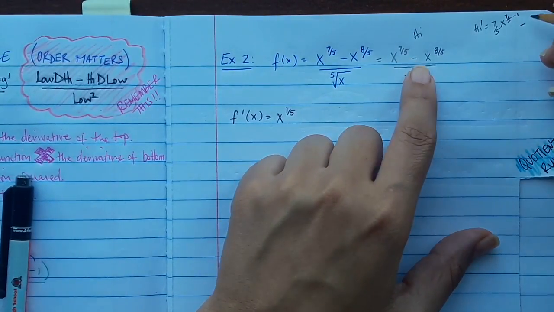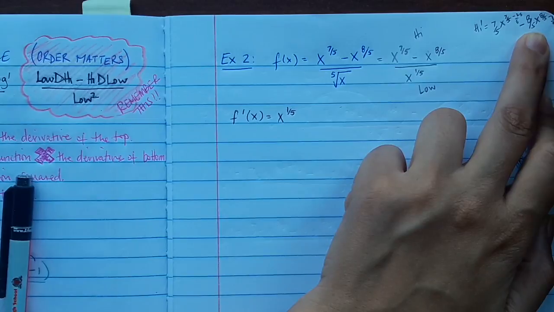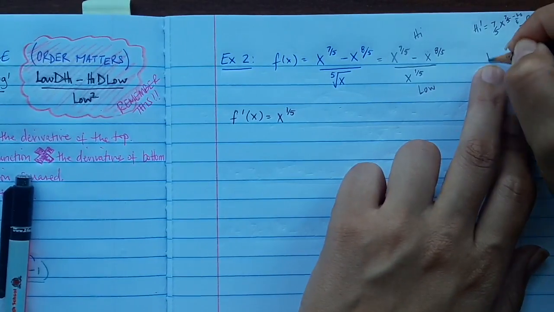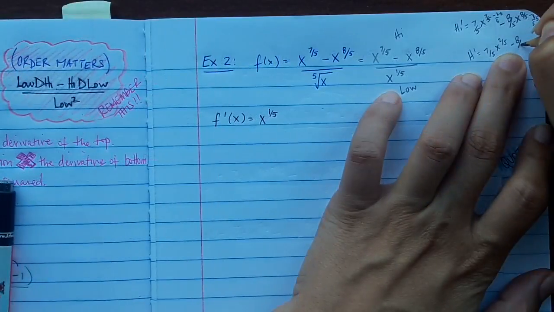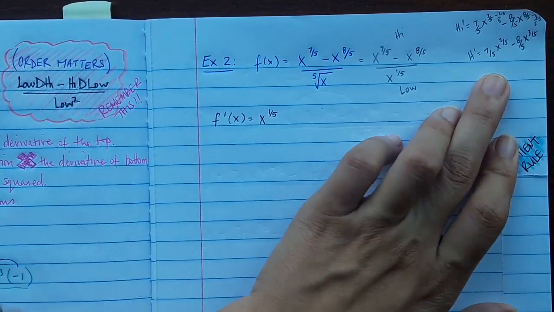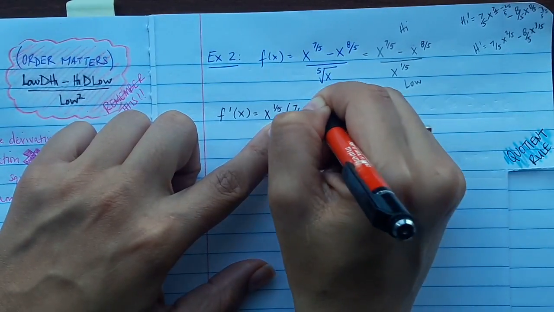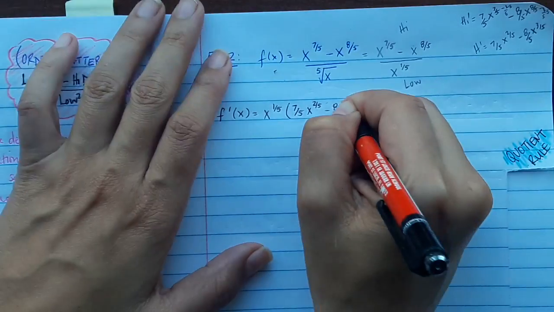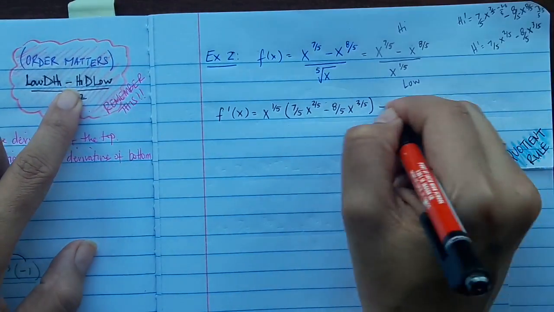And to make the denominator minus 8/5 x 8/5 minus 1. The denominator is the same, times 5 times 5 on this one, times 5 times 5. So that's going to leave me 7 minus 5, which is 2/5 as a power of the first, and then 8 minus 5, which is 3/5 as a power of the second. So the first thing times the derivative of the second is 7/5 x to the power of 2/5 minus 8/5 x to the power of 3/5 minus high d low.